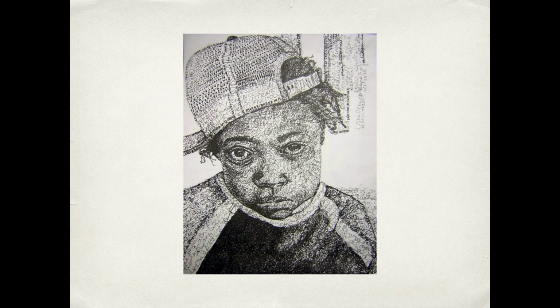We see a really dark value in his shirt, and even the texture of the shirt, because they've layered it so much, it's nice and smooth, and the writing on his cheeks follows the contours, or the form, of his cheeks. There's not really any outlines. It's all created by overlapping of writing.